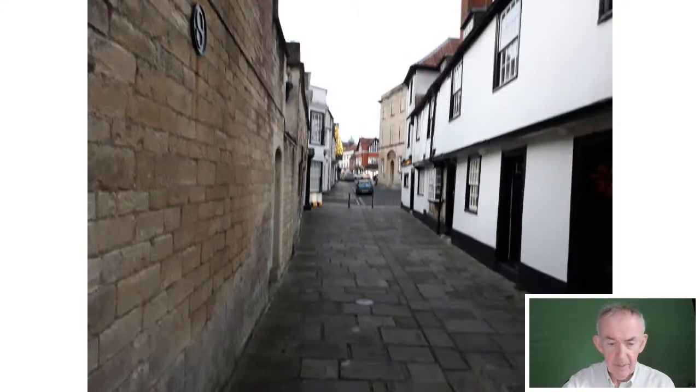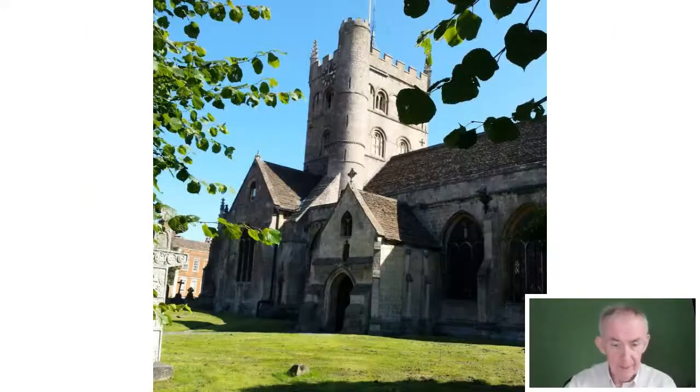And the town itself dates back to the Middle Ages, and some of the buildings actually survive. This is one of my favourite shots. We're just outside St. Peter's Church looking down, and Devizes has got lots of protected buildings. Okay, the church, and we were close to there a moment ago.